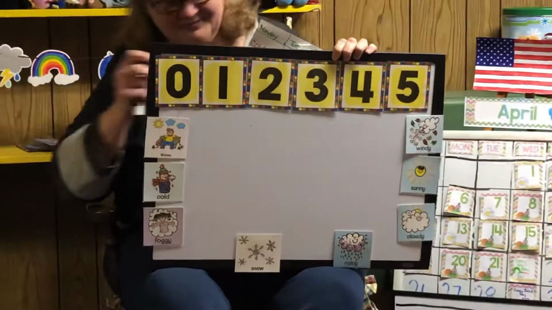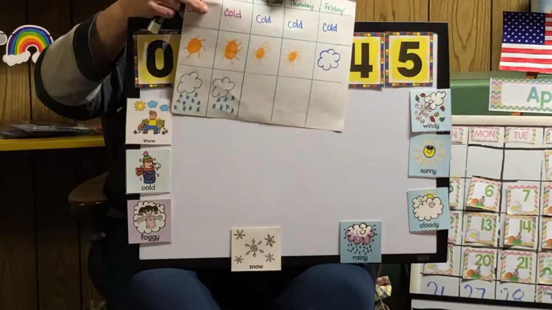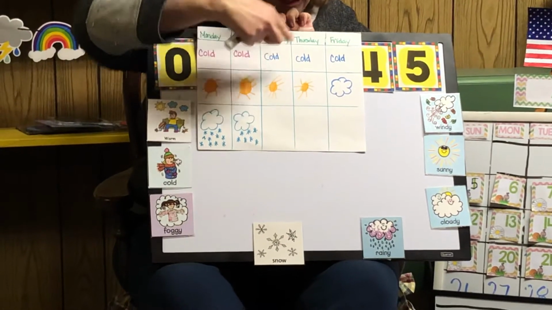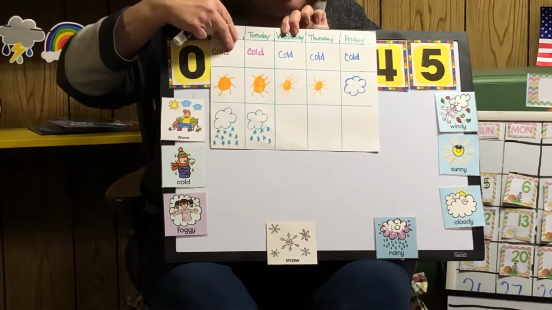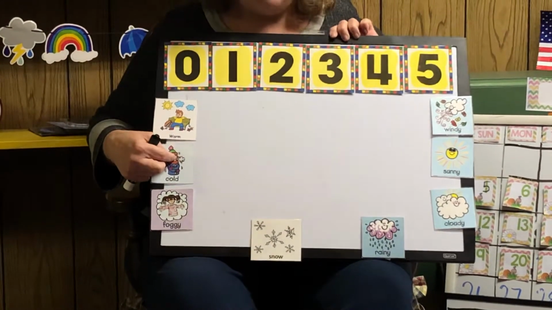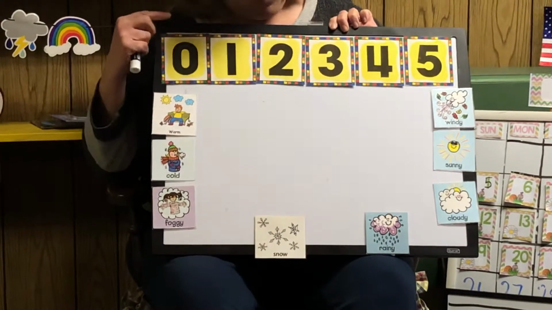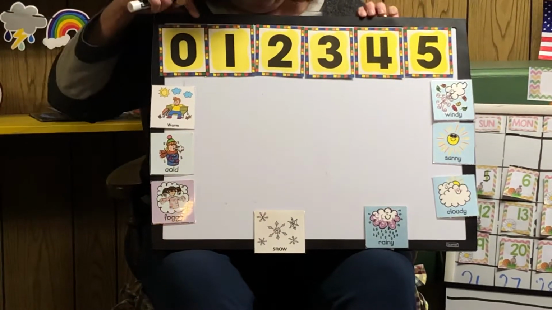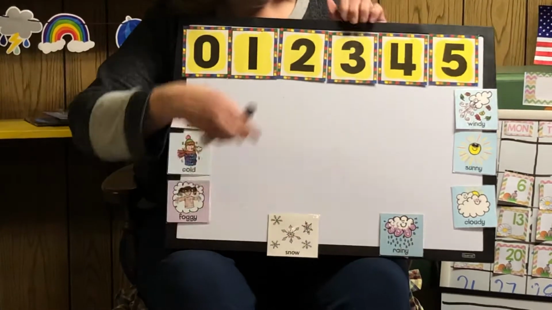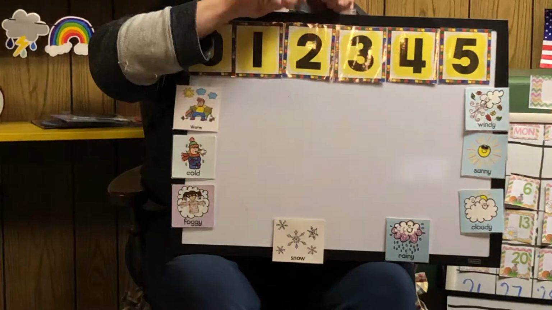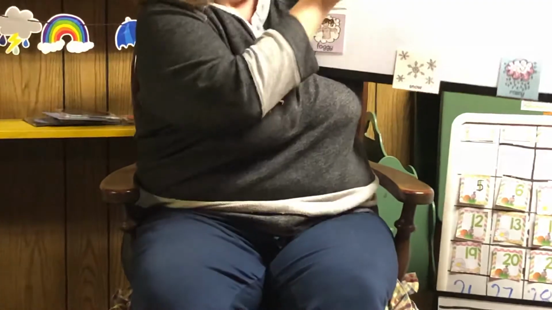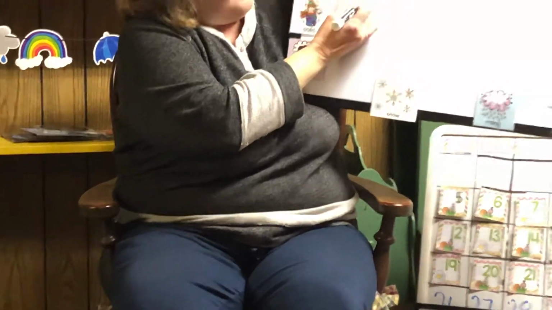All right, so we're going to look at my chart here. And on the top, I have cold. 1, 2, 3, 4, 5. So I'm going to find the word cold over here, and I'm going to write down that we had 5 cold days. Now, if you aren't sure what your numbers are, we have 0, 1, 2, 3, 4, 5. So 5 is over here. And I'm going to take my marker, get the cap off. And I'm going to pinch, and by cold, I'm going to make a 5.